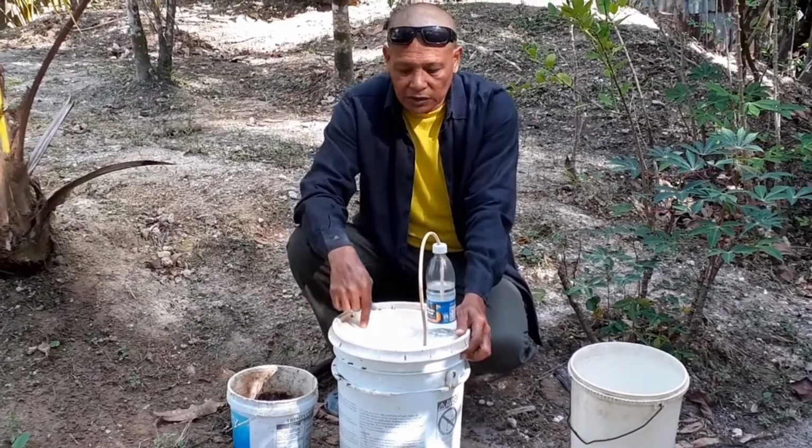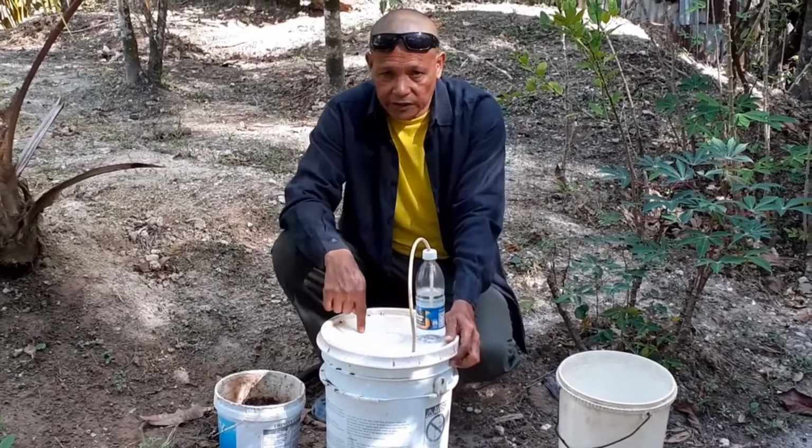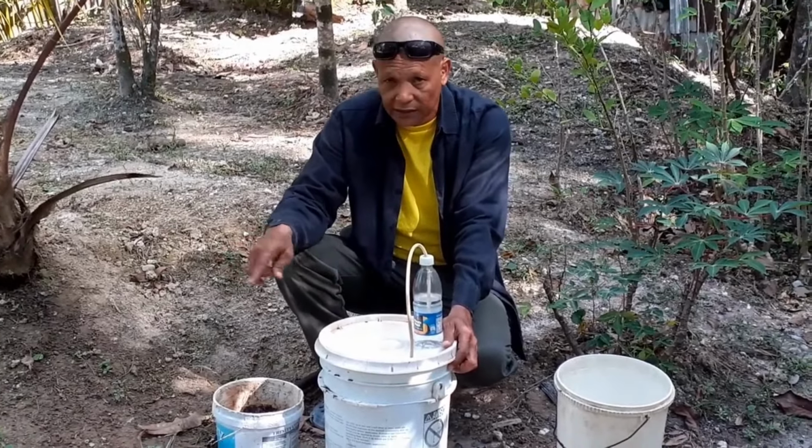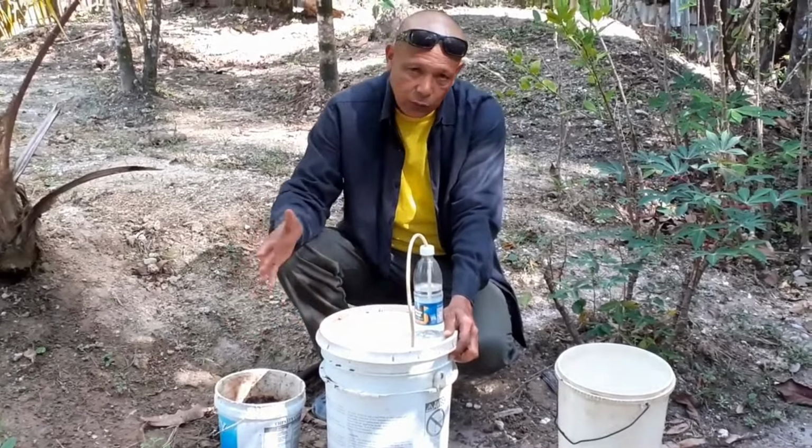But the good thing about it is, while you're using the liquid from this to fertilize your plants, you can still add water to it over time. So you keep the water level up, and then you add some more leaf mold to it, things like that, to keep it going. So that is one of the methods you can use to create your own fertilizer at home. And I can say 100% it is magnificent.